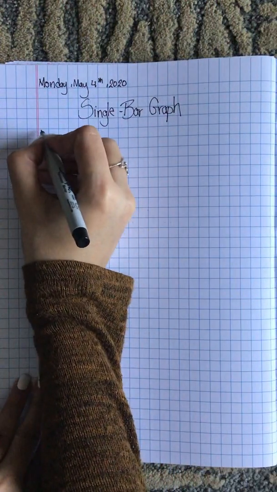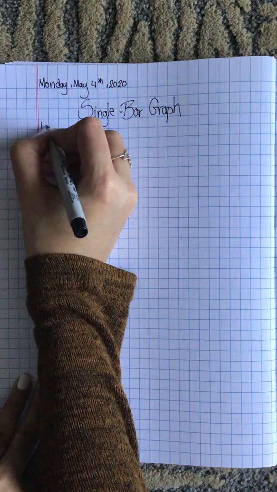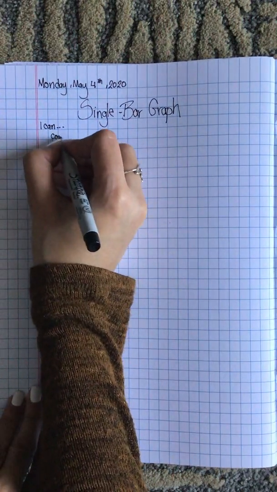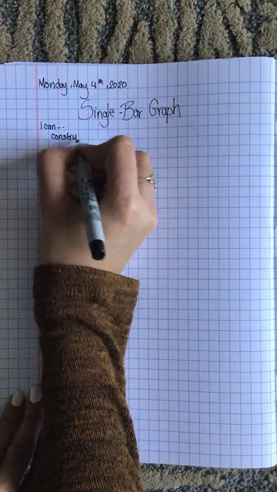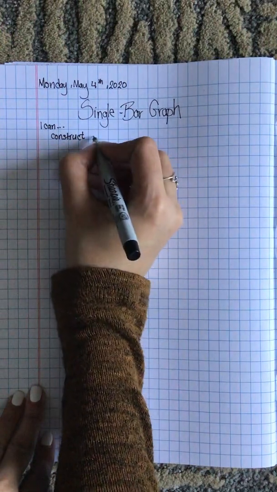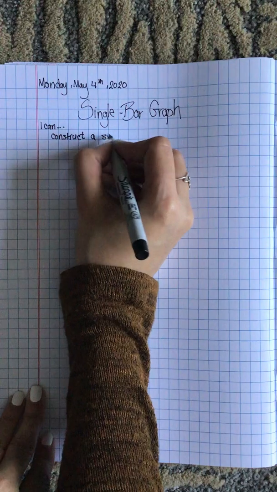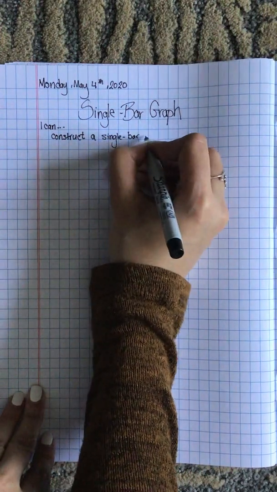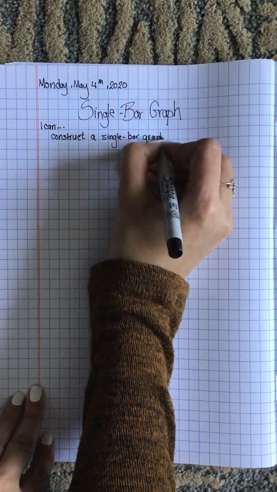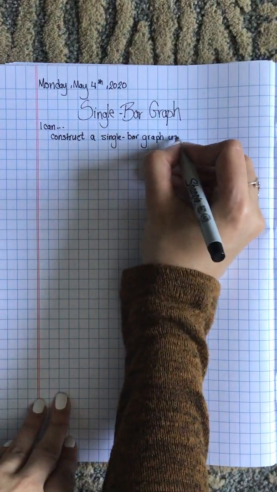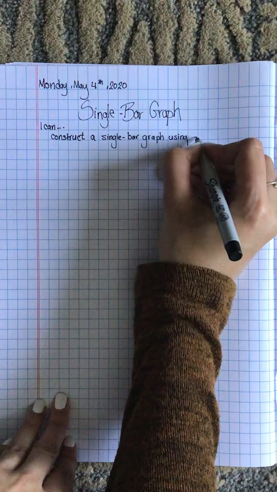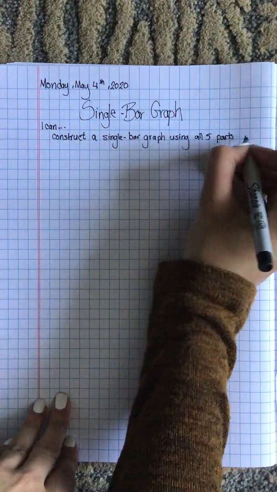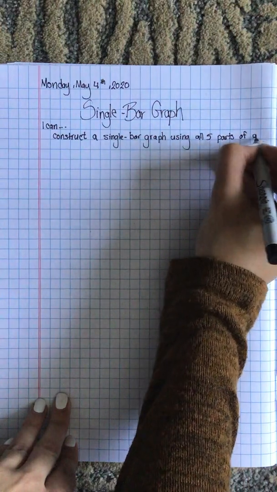So I can construct a single bar graph using all 5 parts of a graph.